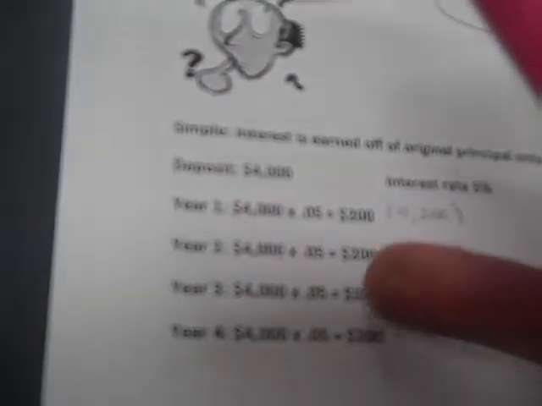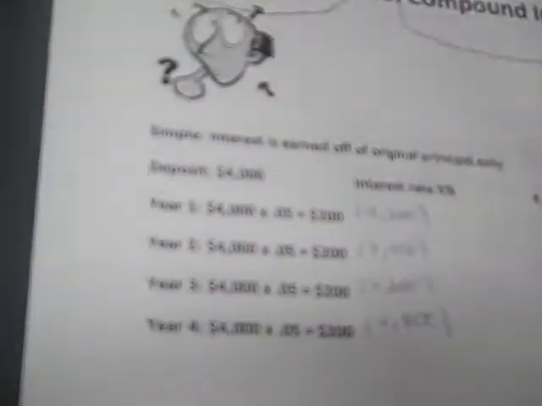And then year three, I go 4,000 again. That's 0.05. I get 200 again. So I take 4,000 plus the 200 I got from the first year, plus the 200 I got in the second year, plus the 200 I got in the third year, and that's how I get 4,600.